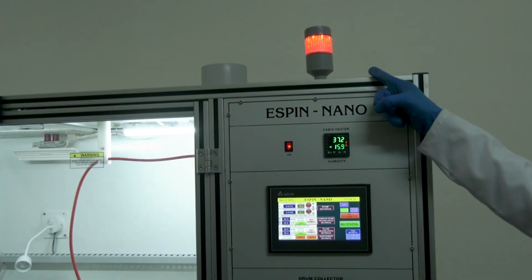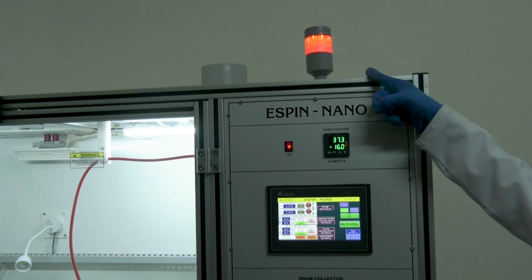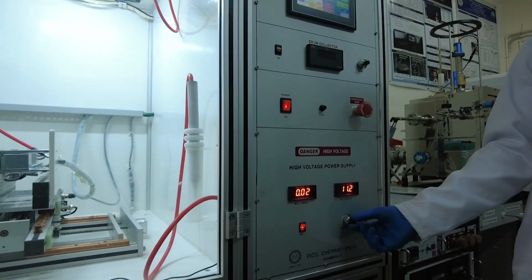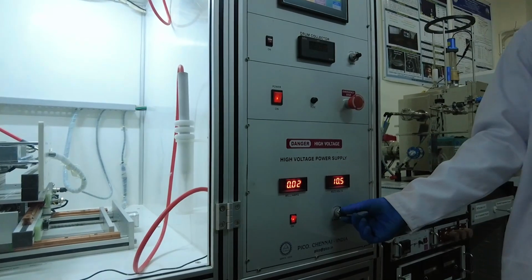Finally, we have the high voltage setup. Be cautious during this step. The red light indicates that the voltage is on. Adjust the voltage based on the polymer and the distance. Now we will begin the electrospinning process.